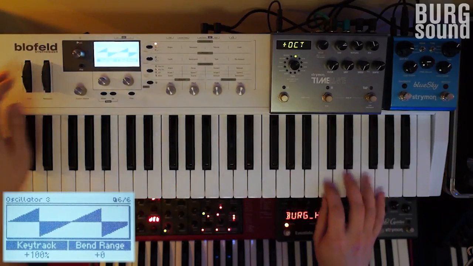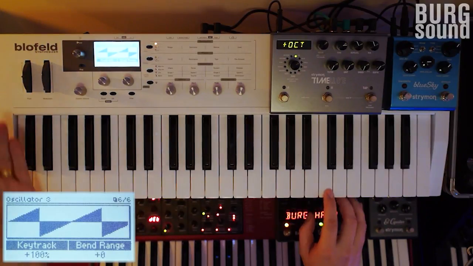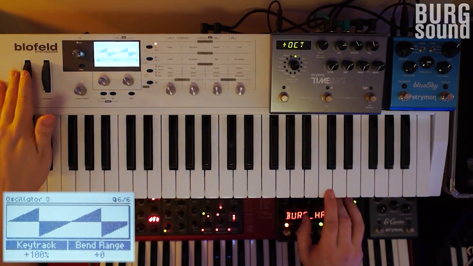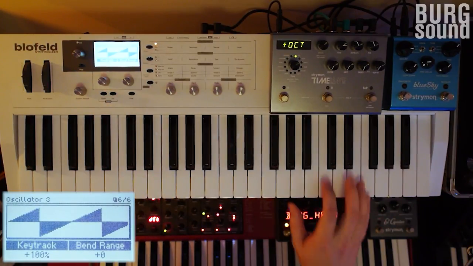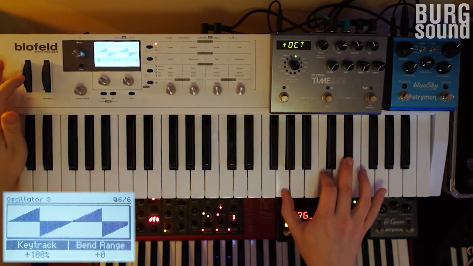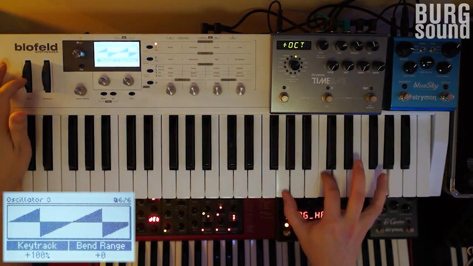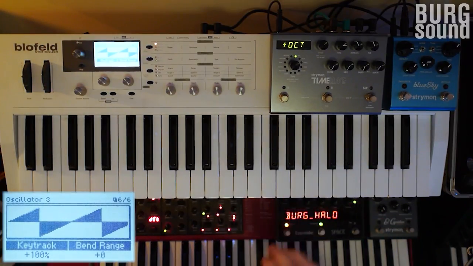So what happens? I'm technically just pitch bending oscillator 1. That would be the square, that has pulse width modulation, so I could do really fun things. Which is really useful for what I'm about to do.